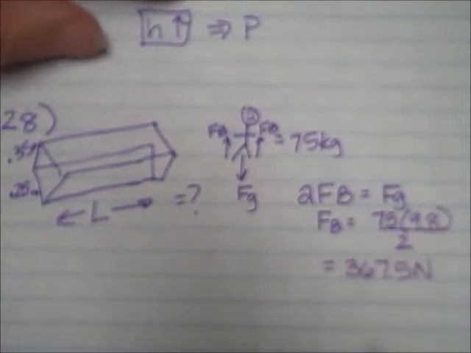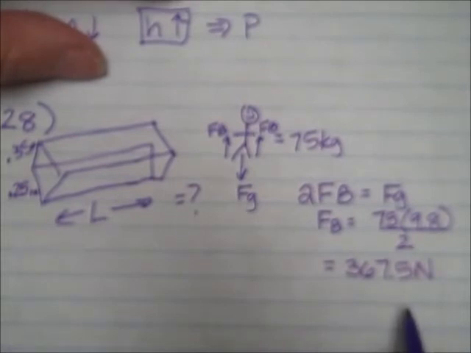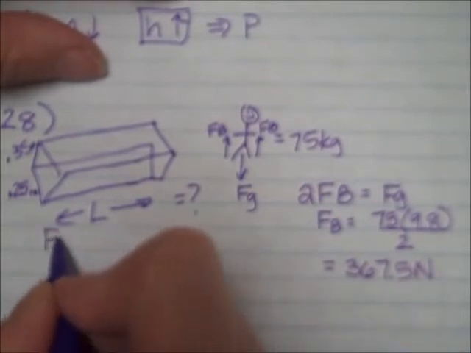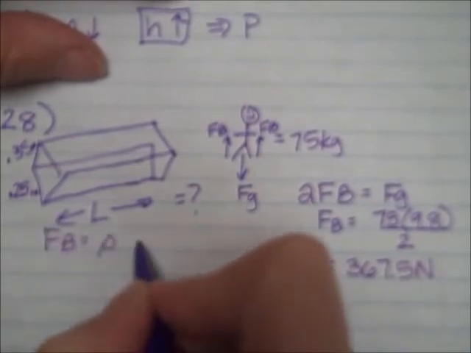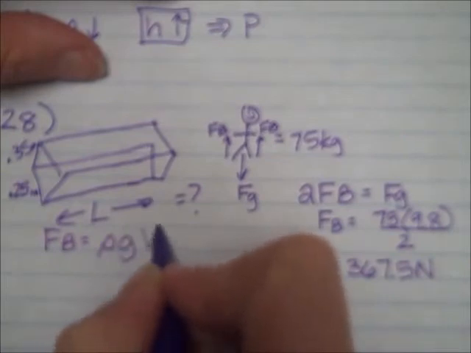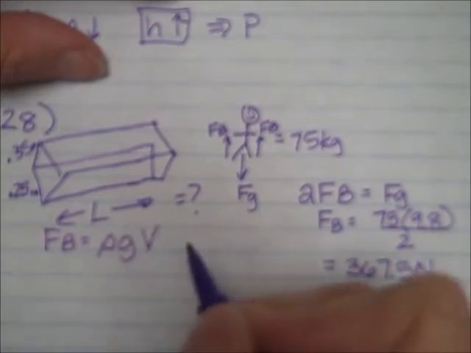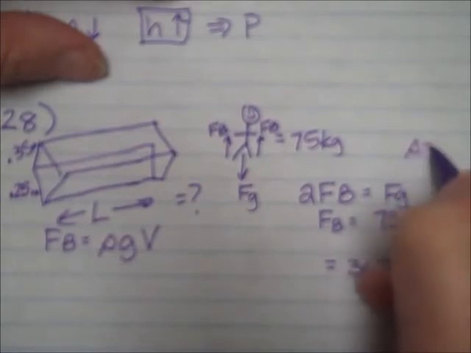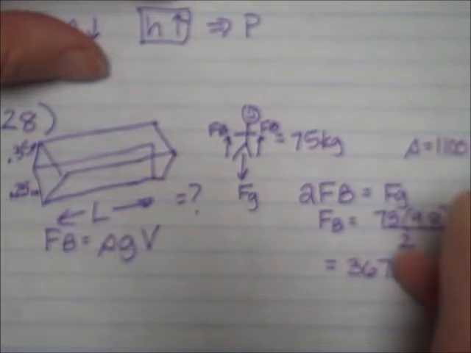So for that I got a buoyant force of 367.5 newtons. Now if I set that equal to the actual definition of buoyant force, which is the density of the fluid times gravity times the volume submerged of the object, and in this problem it was given that the density of the water is 1,100 kilograms per meter cubed.